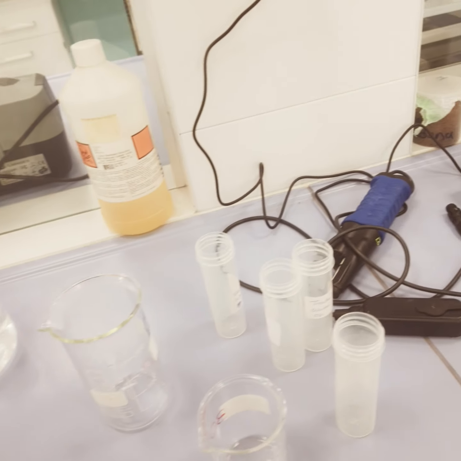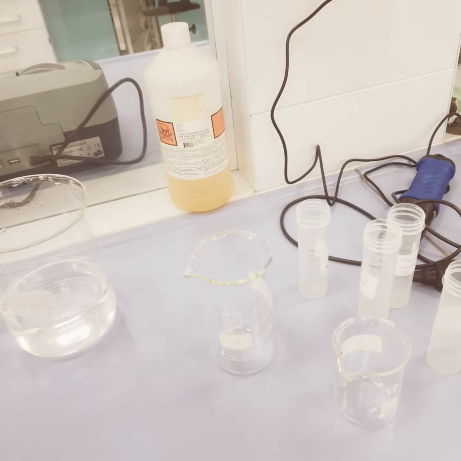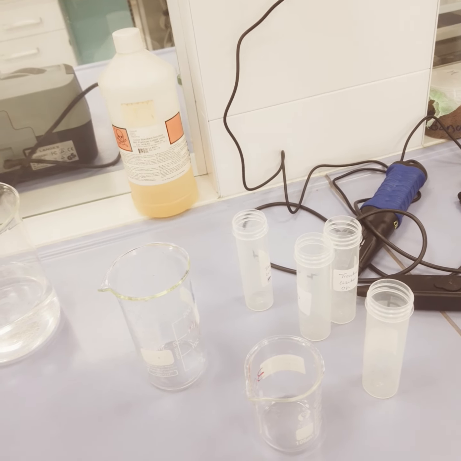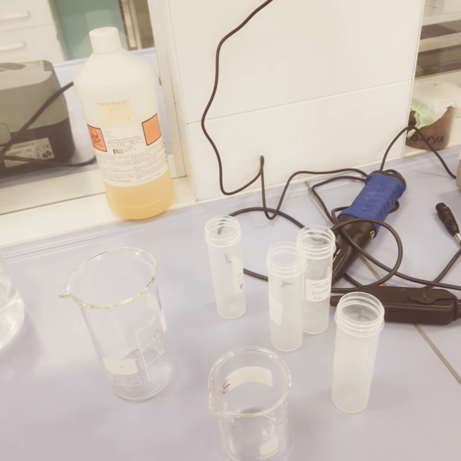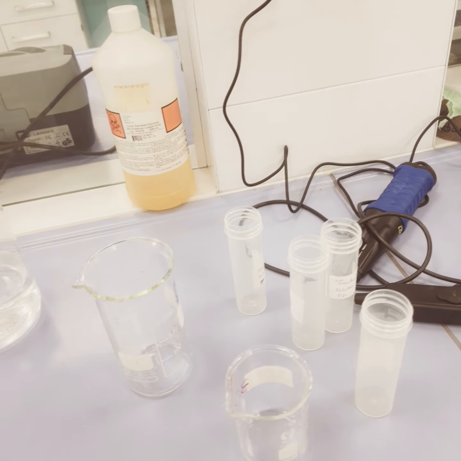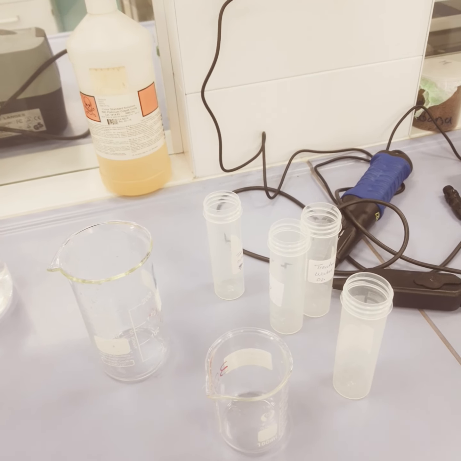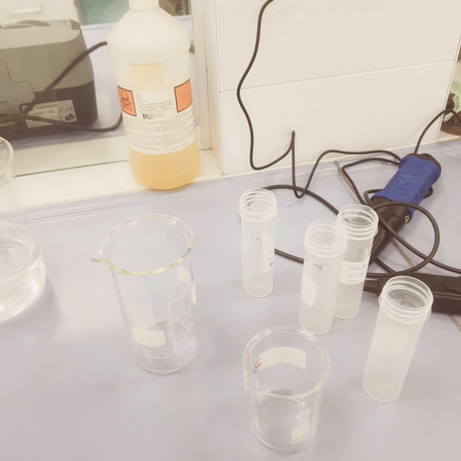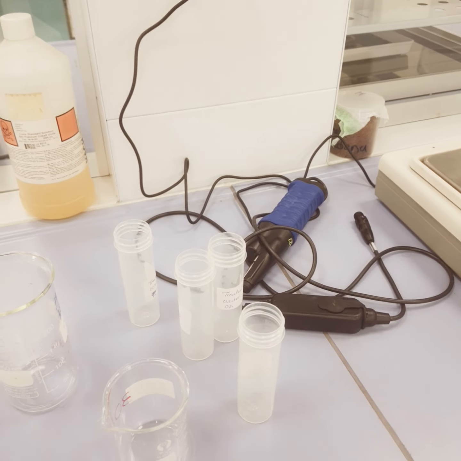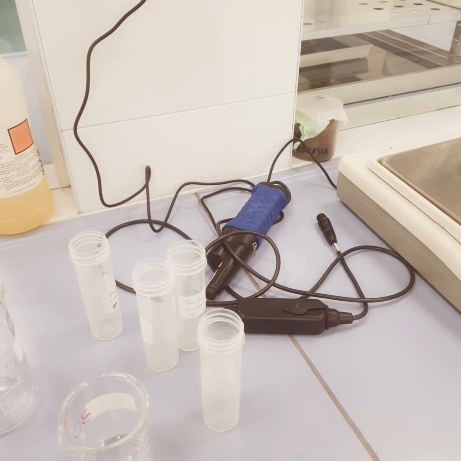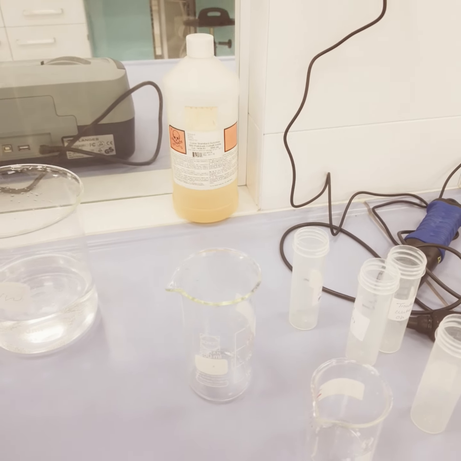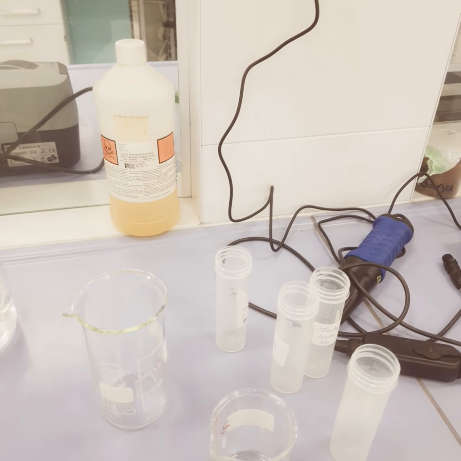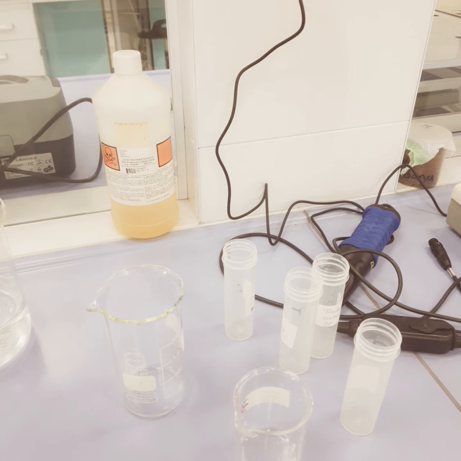Hello friends, today we are going to talk about the density of water and how we will perform the density measurement of water or any liquid in the lab. So density of water is nothing but mass per unit volume. This is a physical property of matter, and a physical property can be measured without changing the chemical identity of the substance.